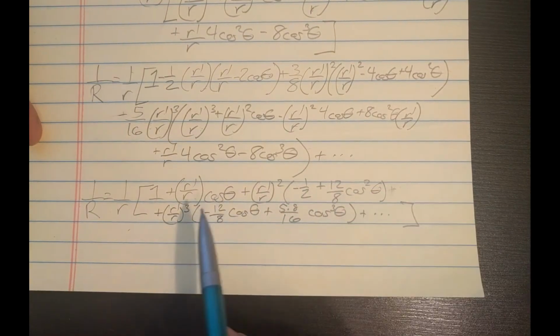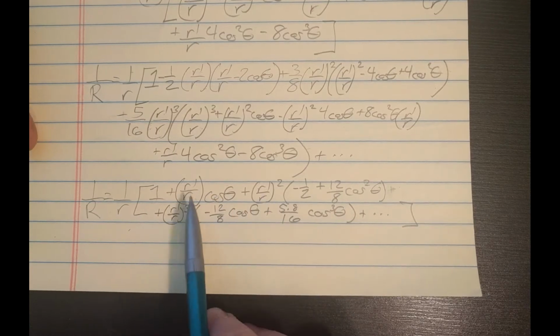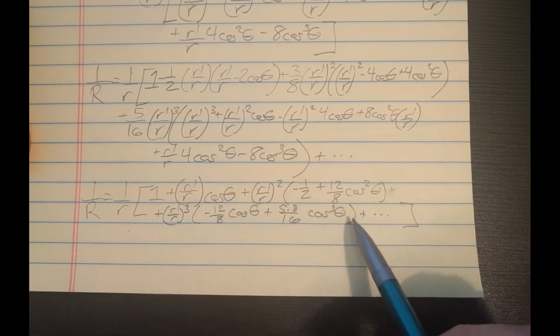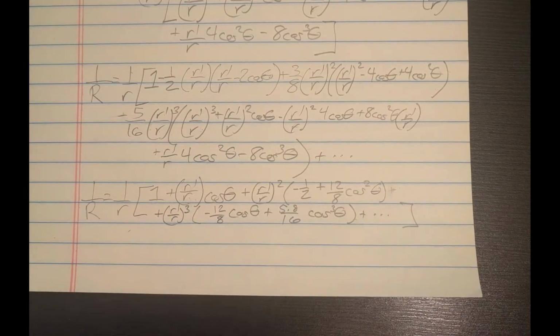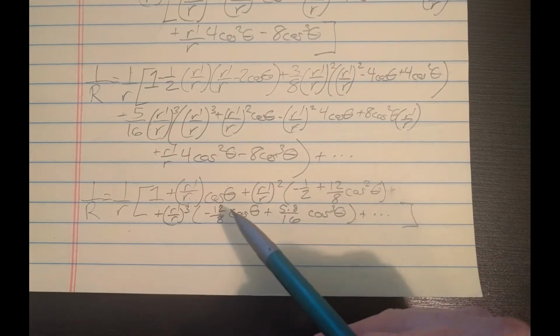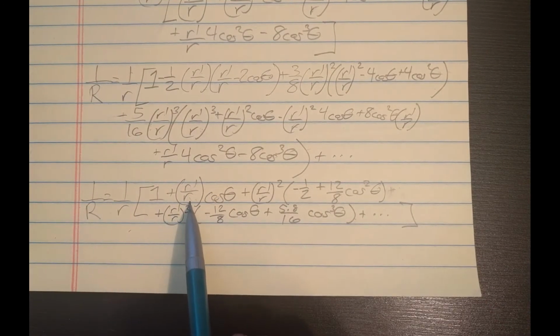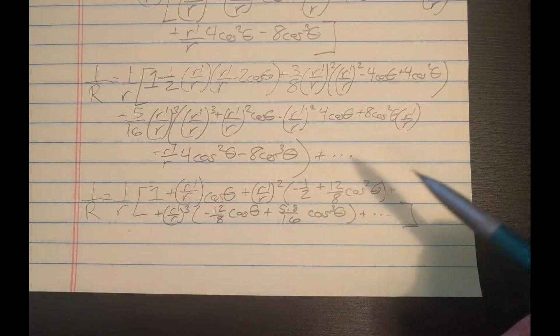So I collected all the like powers of r prime over r. I just didn't do all of them. I didn't go past the third power. Now, if you know a lot of mathematics, you might see a trend here. Each term is what's called a Legendre polynomial.